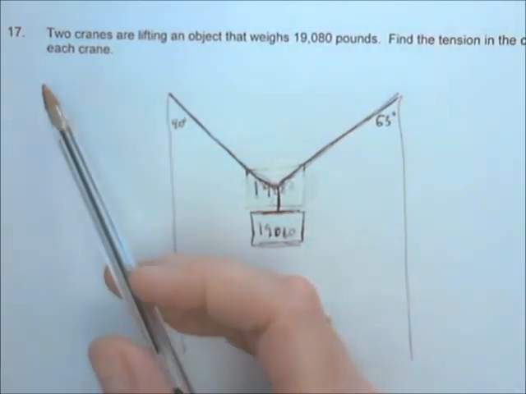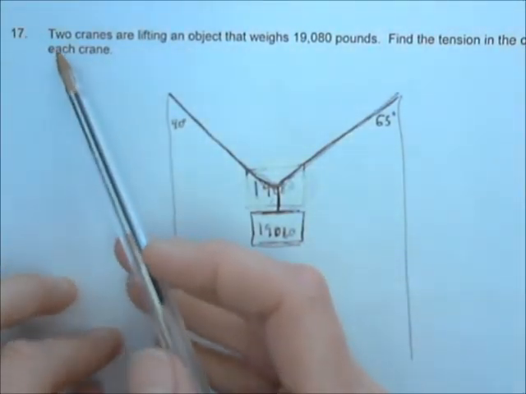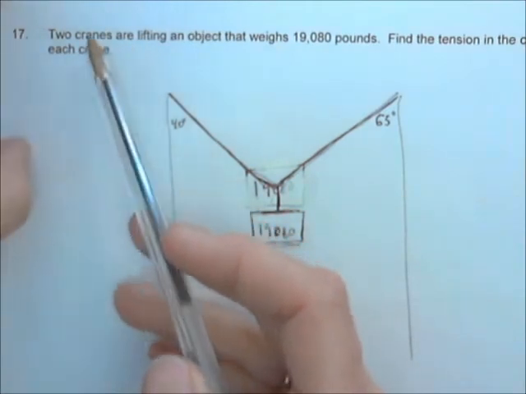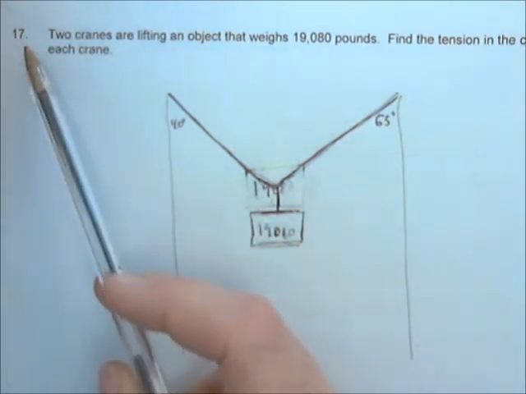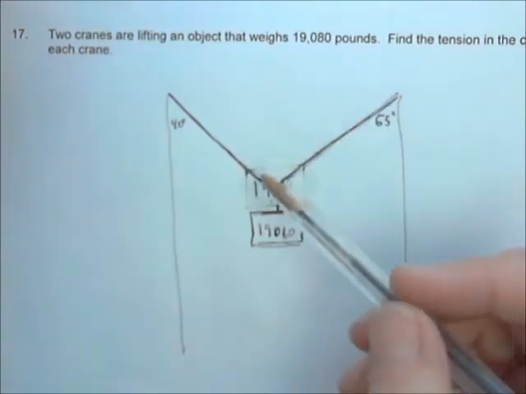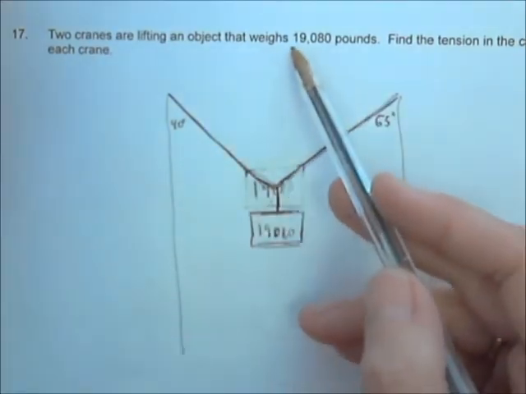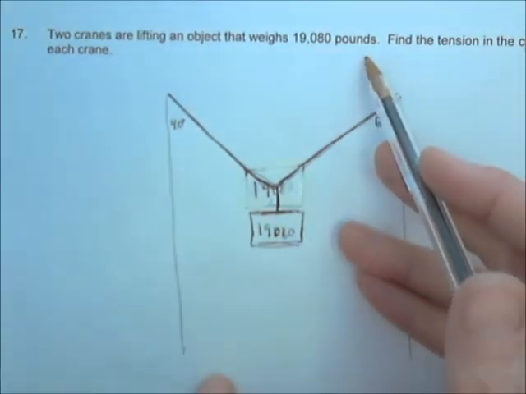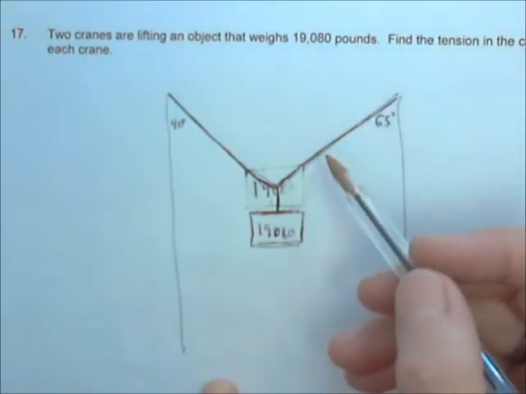The last example I'm going to do is from your packet that I gave you on vectors, and I started doing this one in my other video, but I realized that they didn't give us any angles to work with. So this problem, we're going to have two cranes lifting an object that weighs 19,080 pounds. Find the tension in the cable of each crane.